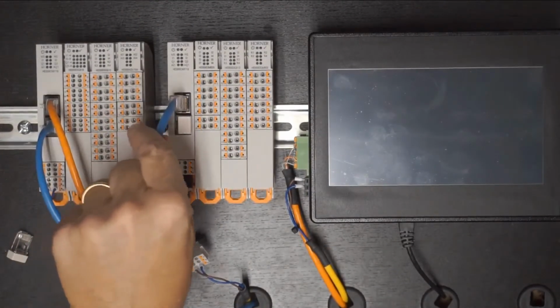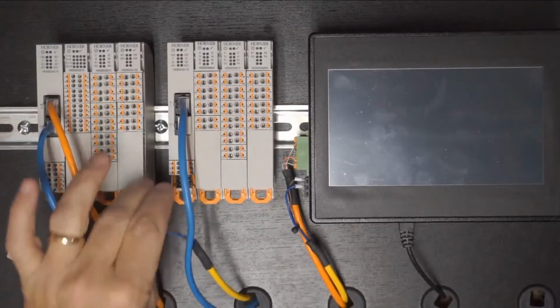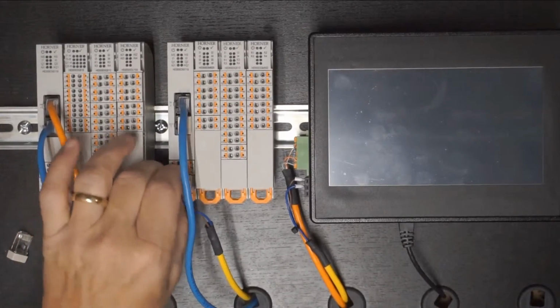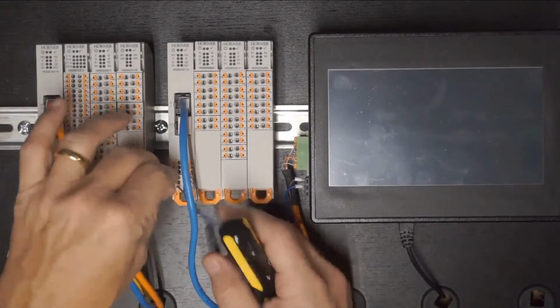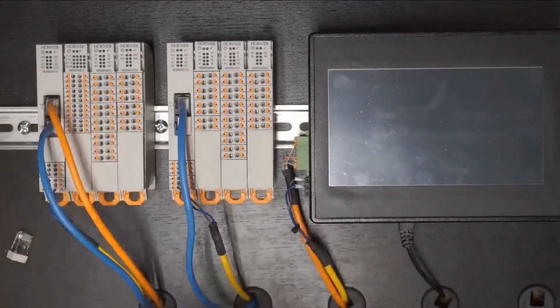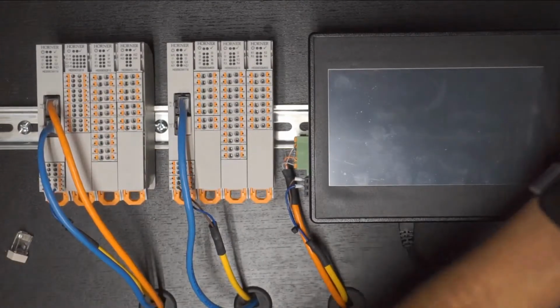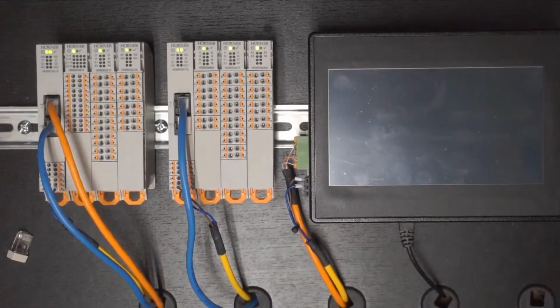All right, I'll connect the network. I'll connect the power connector. Okay, and of course everything's powered down now. So, all right. Now I'm going to power up again, and we'll see what happens.